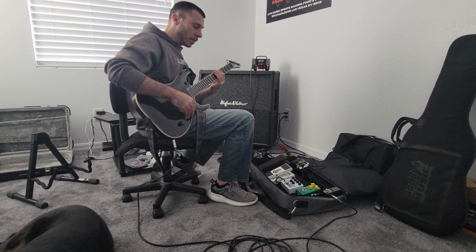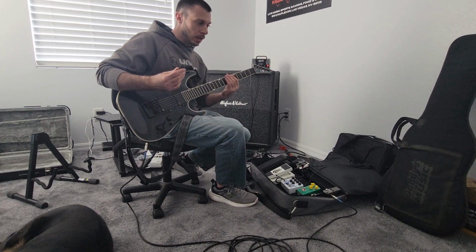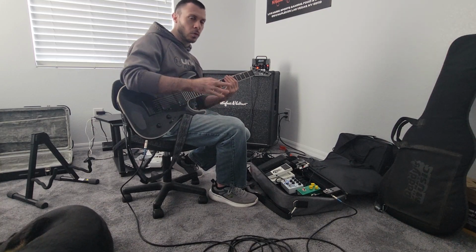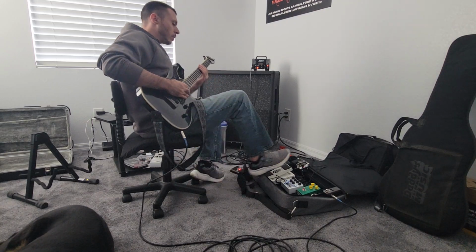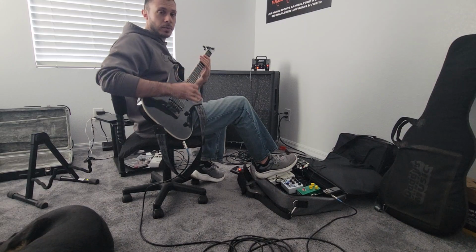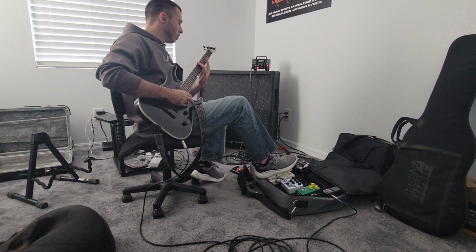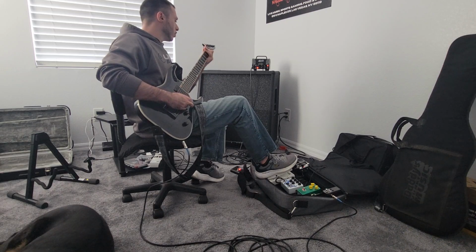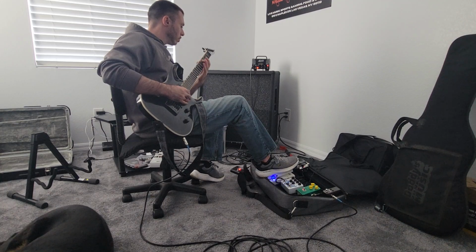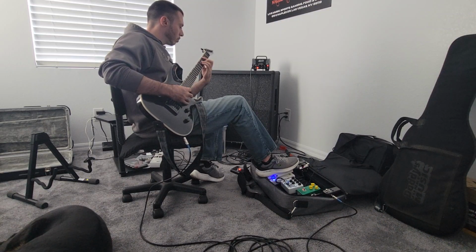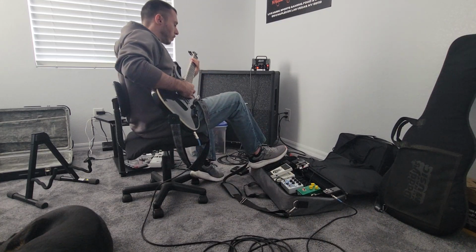Okay, so really, let me give you an idea on a little more of a modern use for a wah pedal instead of just playing leads. I'm starting with the Morley. I'm gonna start with this riff. Okay, so we're starting with that. Right? Same riff.